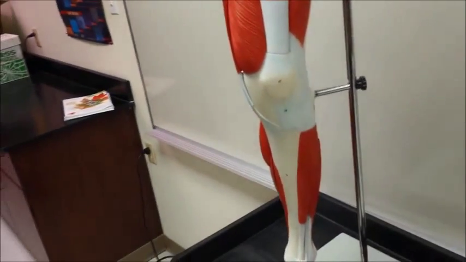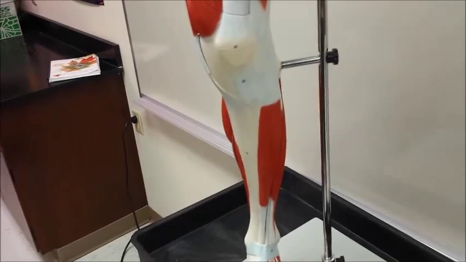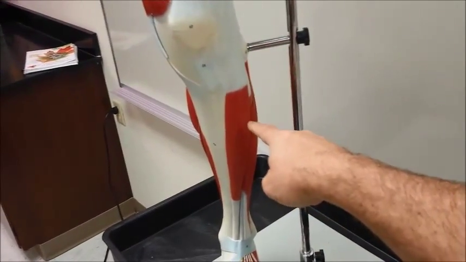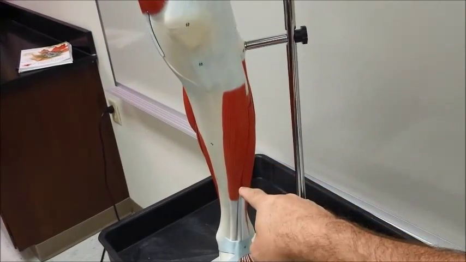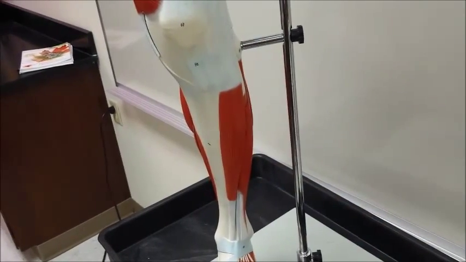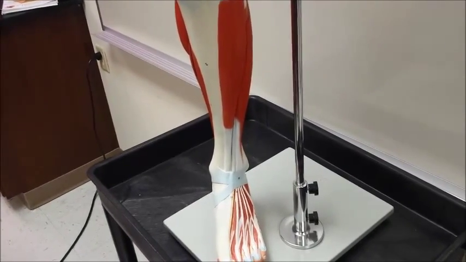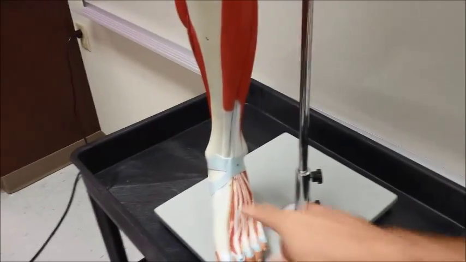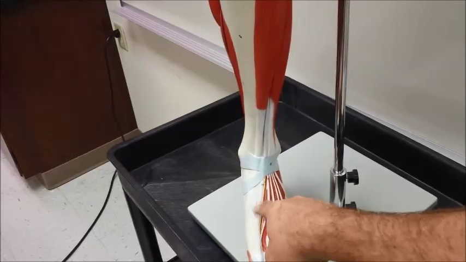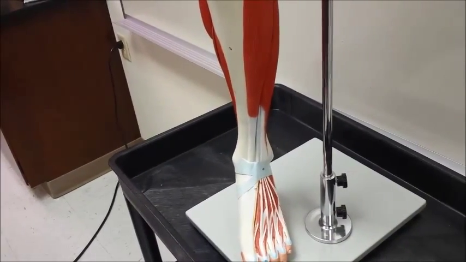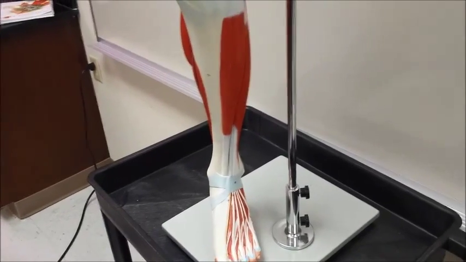While I'm on the front of the leg, I'll continue a little bit further down. The Tibialis Anterior is on the front of the leg, and it extends down under a retinaculum, as you can see, and then moves medialward. So it is a dorsiflexor and an inverter of the foot.